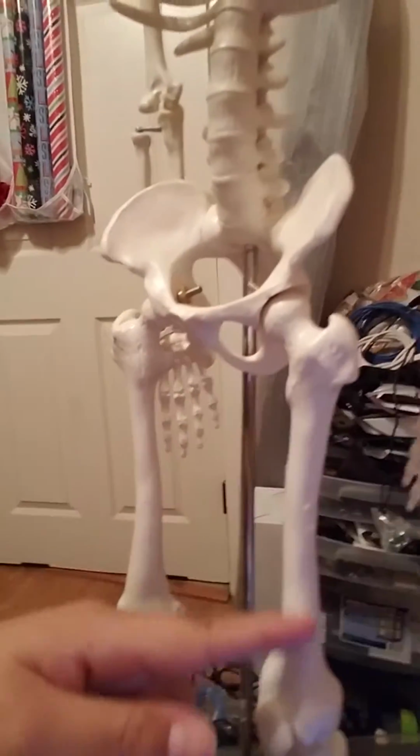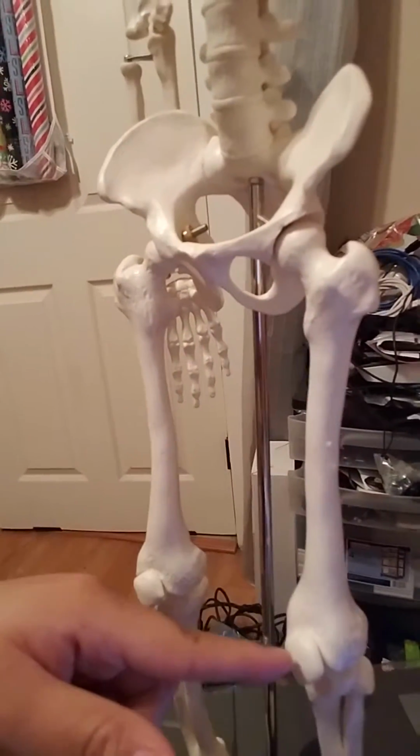Also, on the leg would be the femur. So this one. So those are 2 different types of long bones.